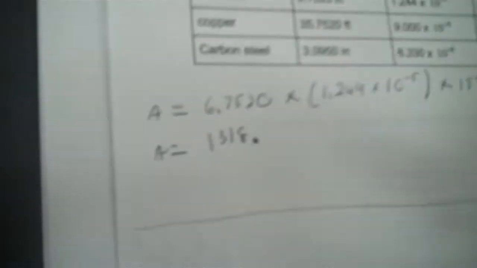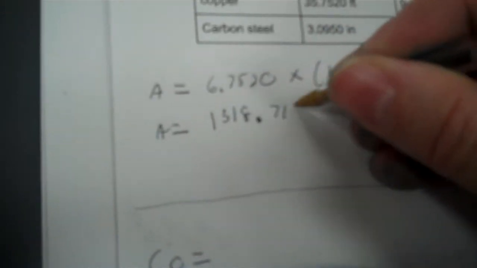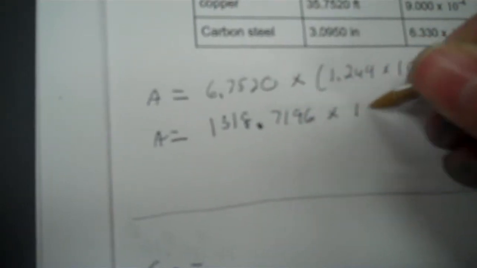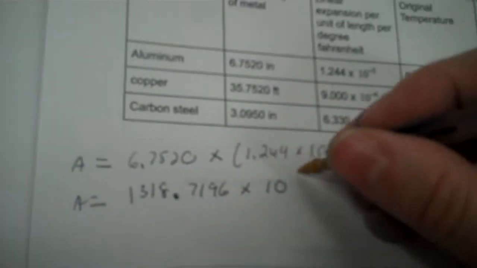So I go 6.7520 times 1.244 times 157. Okay, so I'm going to go 1,318.7196 times 10 to the negative fifth power.